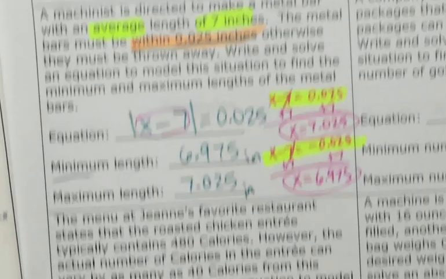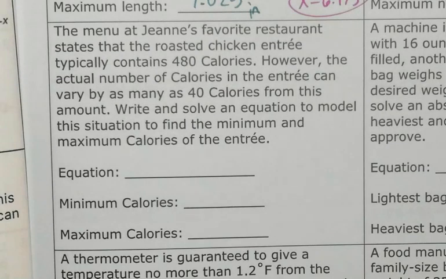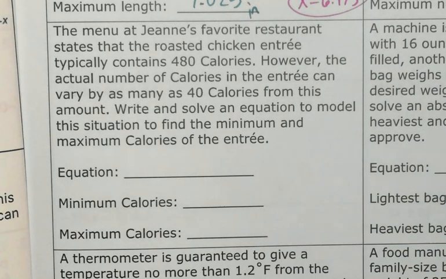Let's try another example. Here is the menu of Gian's favorite restaurant. It states that the roasted chicken entree typically contains 480 calories. However, the actual number of calories in the entree can vary by as many as 40 calories. Write and solve an equation to find the minimum and maximum calories.